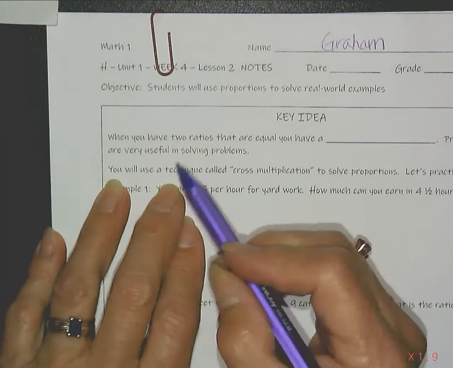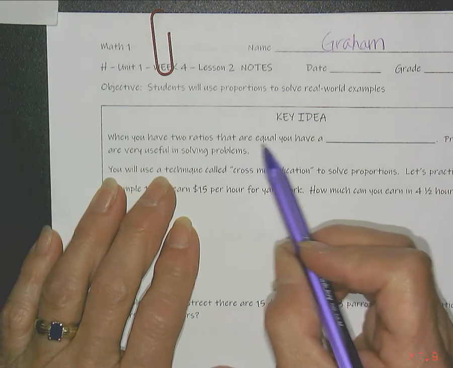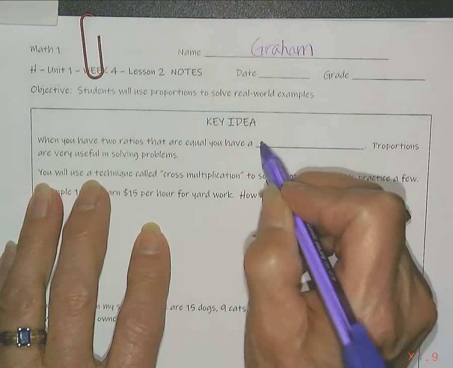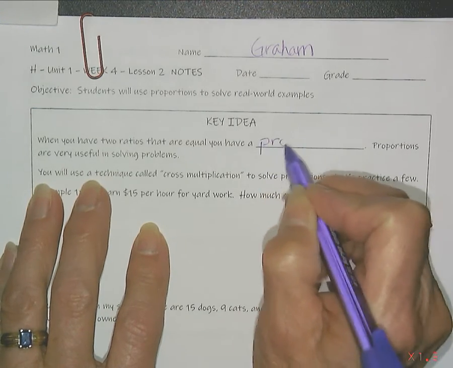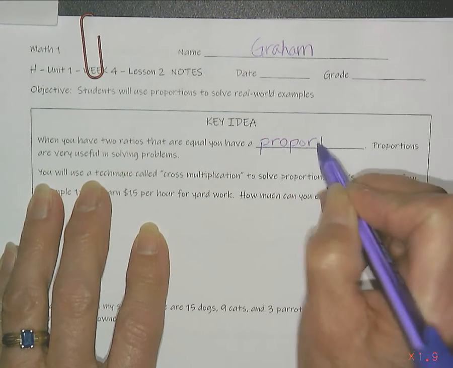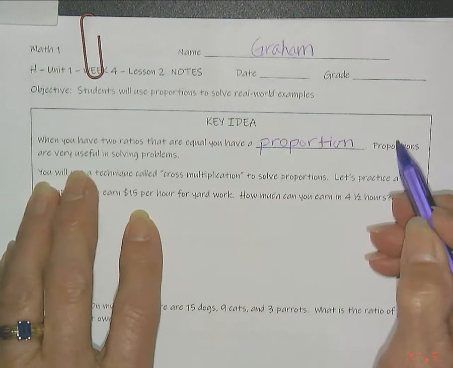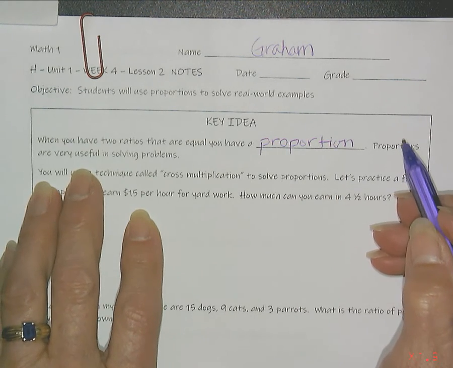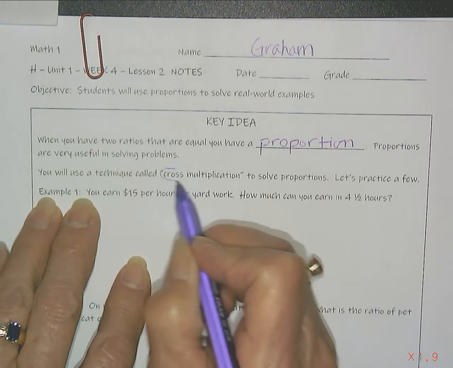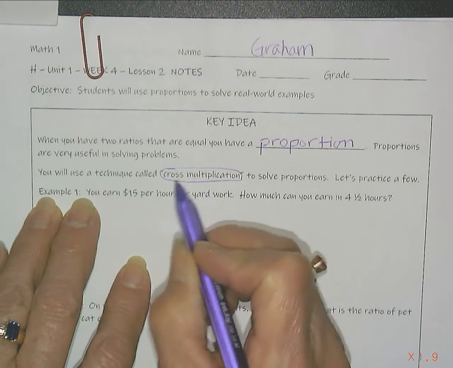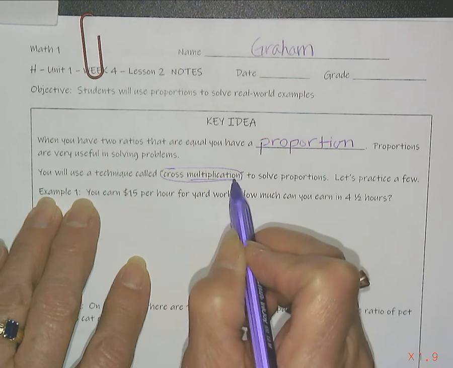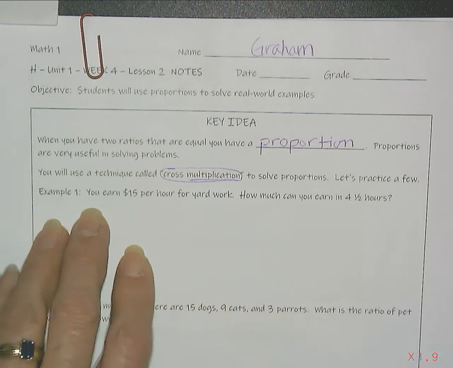Okay? When you have two ratios that are equal to each other, and that's what we were doing yesterday, you have what's called a proportion. P-R-O, P-O-R, proportion, T-I-O-N. Proportions are very useful in solving problems. And just like yesterday, we're going to use a technique called cross multiplication. It's not cross division. It's not cross addition. It's cross multiplication to solve problems. So let's practice a few.